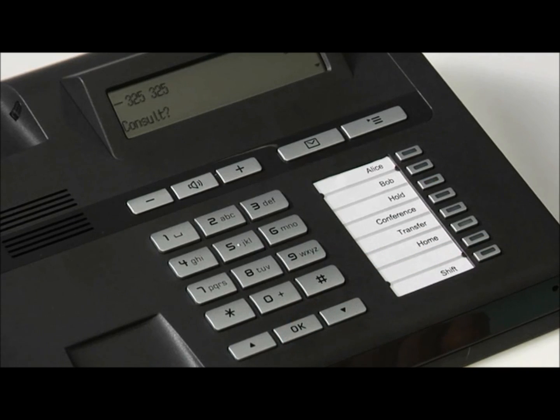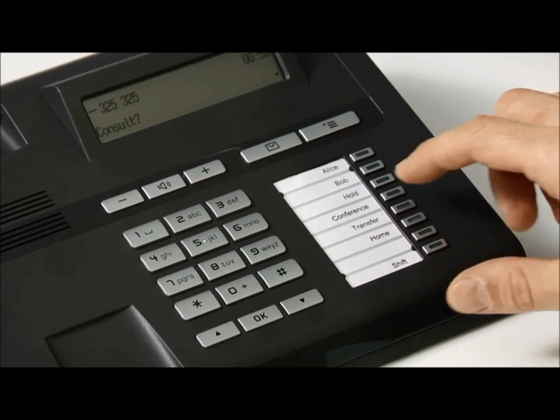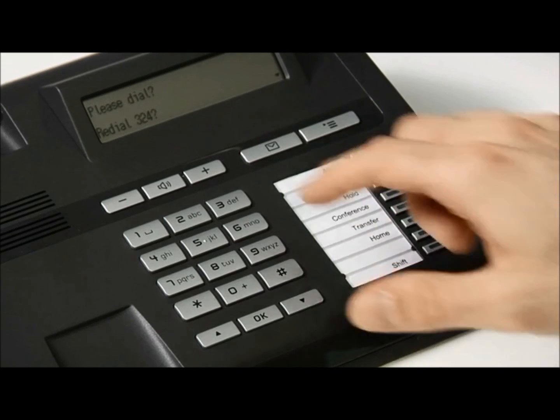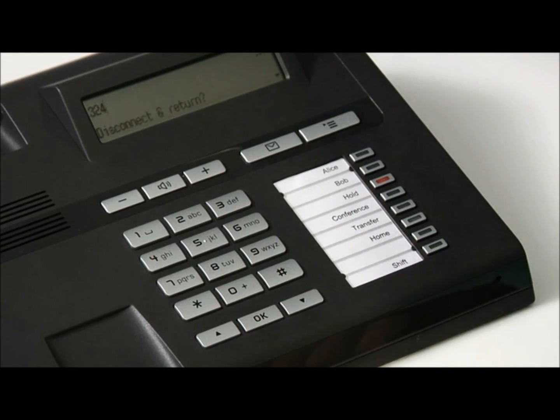continue with the call. In the event I have to conference a third party into a call, I can take advantage of two different options. The first and easiest way is to use one of the free programmable keys with the conference function. Simply press the conference button during a call. You now have the option to dial the extension, and as soon as the call is answered, press the conference button one more time, and we're engaged in a three-party conference.